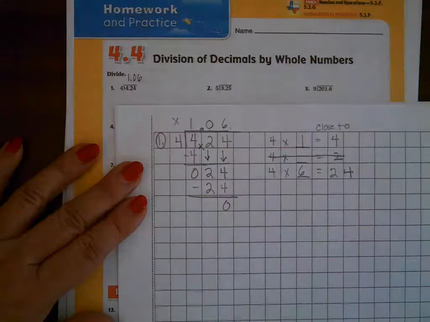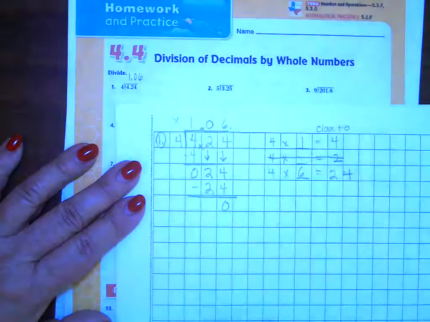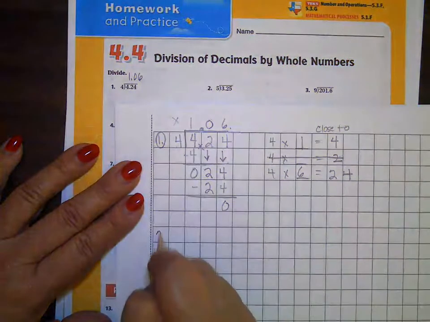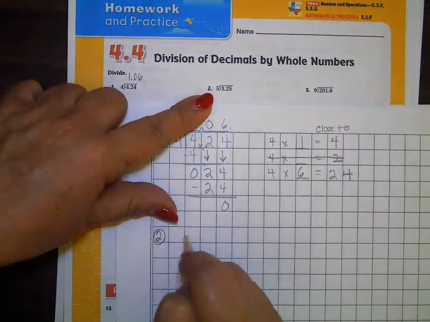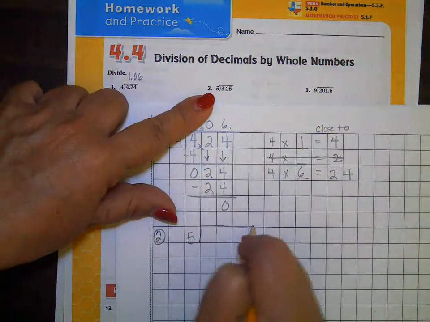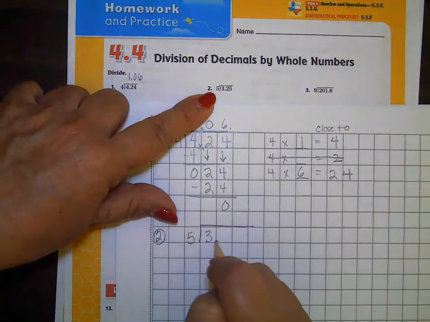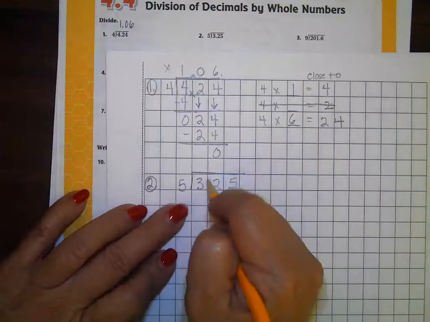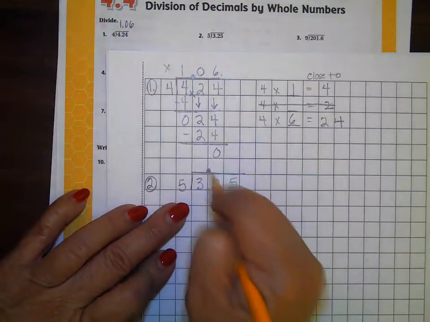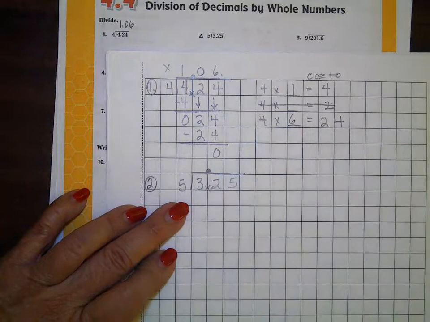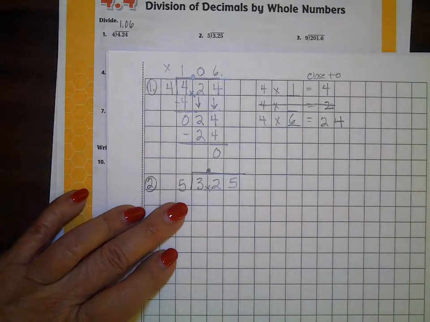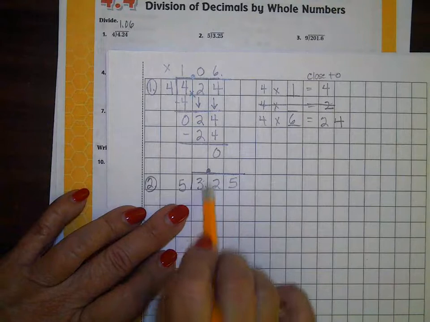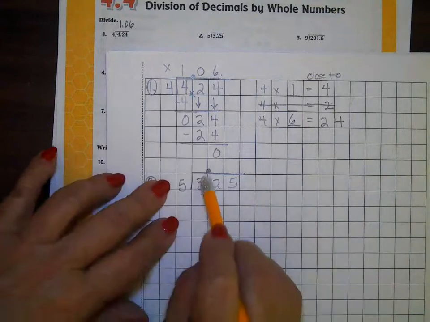Let's go to number 2. I have 5 goes into 3.25. I'm going to follow the same concept, moving my decimal up. So I'm just going to remove that one there and think of it as a whole number, or I can erase it if you want to. That's fine too, so that it doesn't bother us anymore.